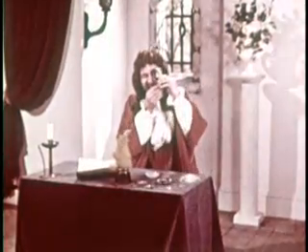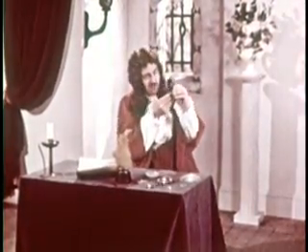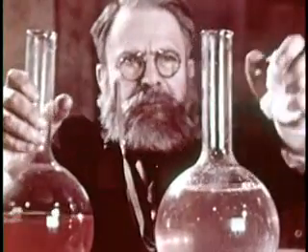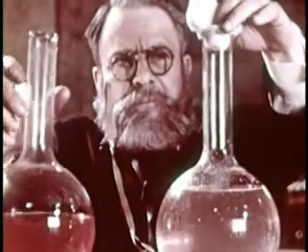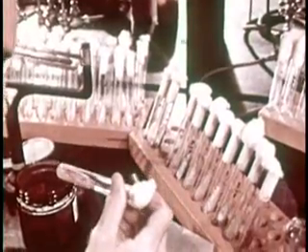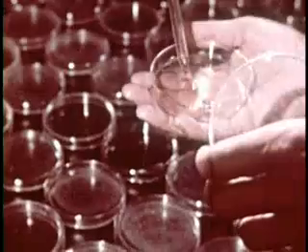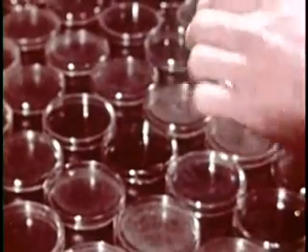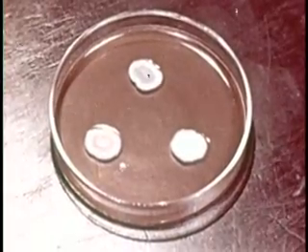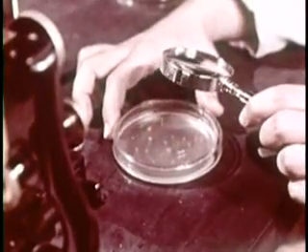Since the time of Leeuwenhoek, progress in bacteriology has been phenomenal. His successors, such as Pasteur of France and Koch of Germany, have made discoveries and invented techniques indispensable in successfully preparing nutrient materials, growing cultures, and subjecting the cultures to tests that help identify and classify bacteria.